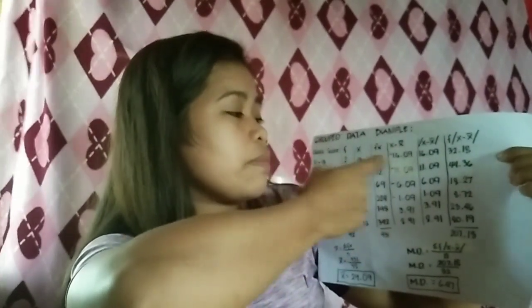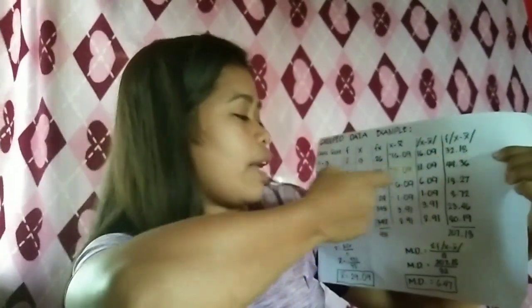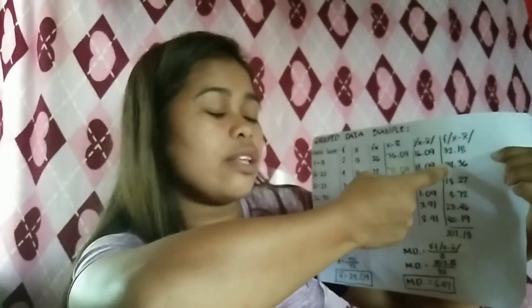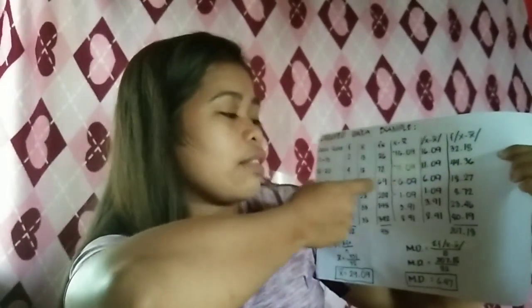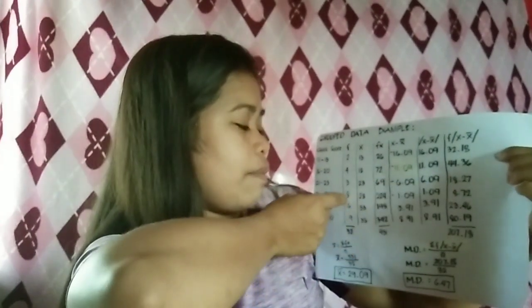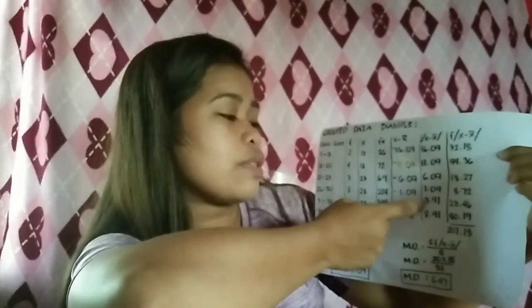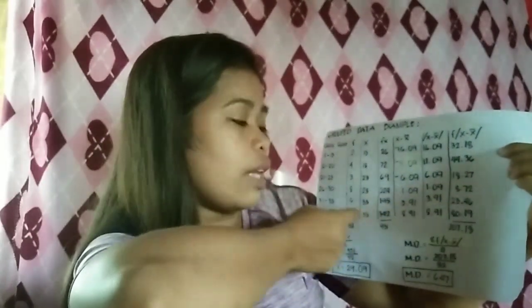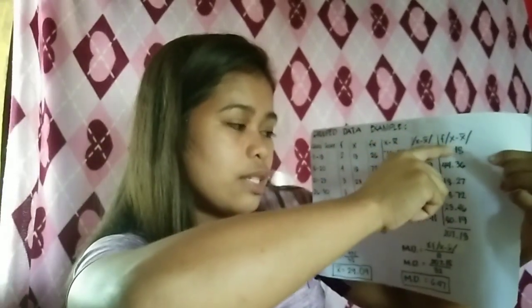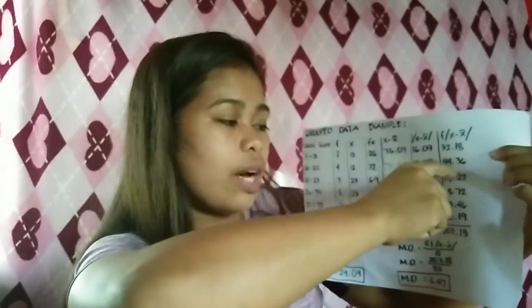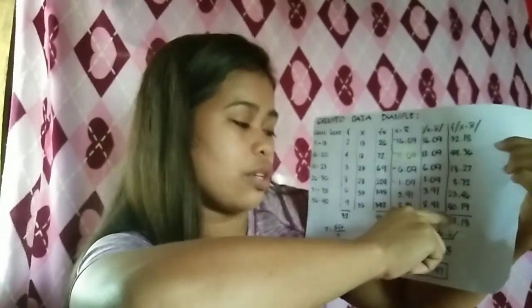2 times 16.09 is equal to 32.18. 4 times 11.09 is 44.36. 3 times 6.09 is 18.27. 8 times 1.09 is 8.72. 6 times 3.91 is 23.46. And 9 times 8.91 is 80.19. For all these numbers, we need to add them and get the total. The total of all these numbers is 207.18.